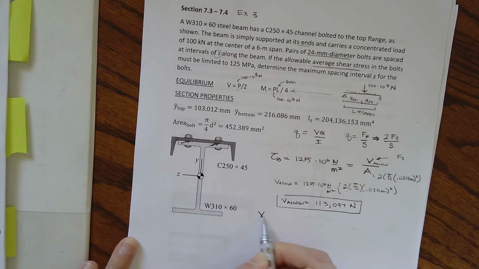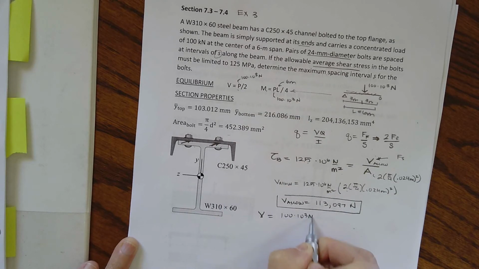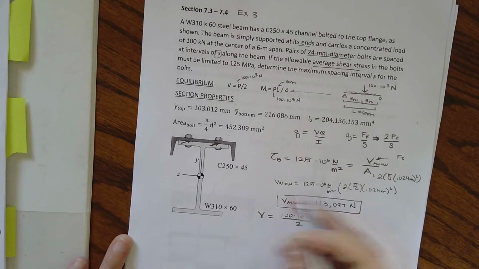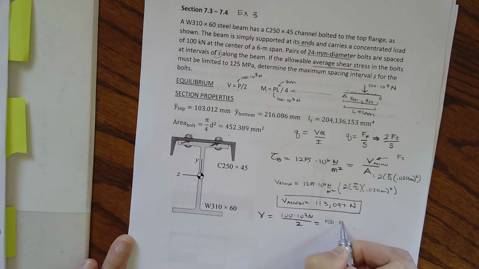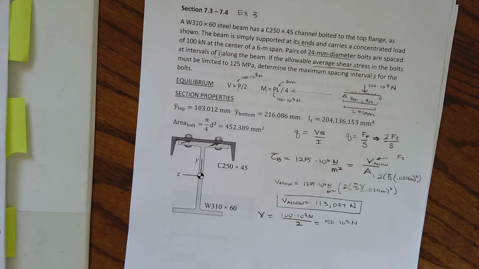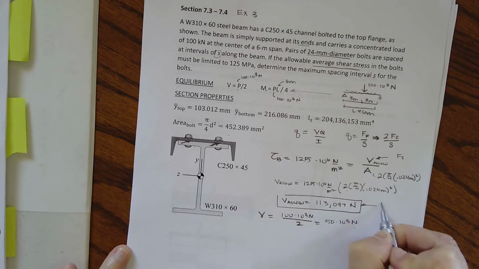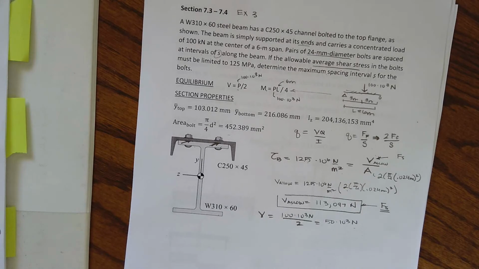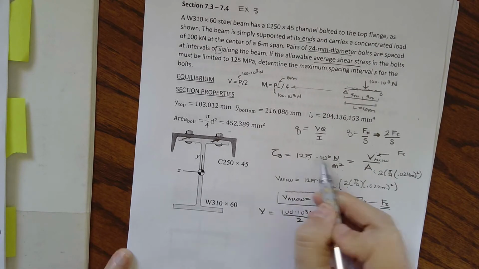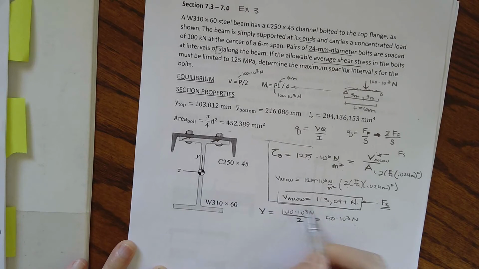What do we have? We have P over 2, 100 times 10 to the third newtons divided by 2. So we have 50 times 10 to the third newtons as the shear that we actually have going up and down that beam. And this is going to be the force of our fastener. That's the shear force that's allowed based on my allowable stress.